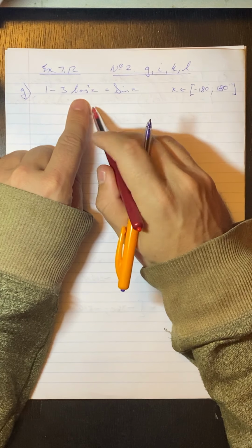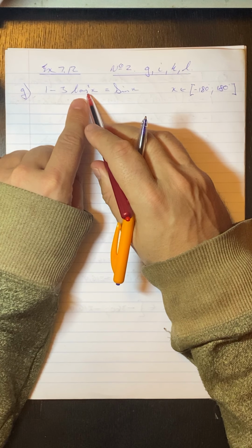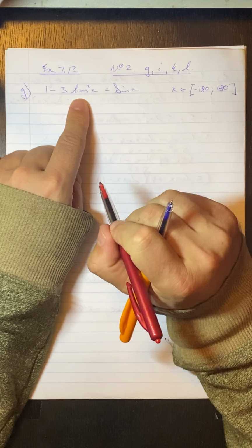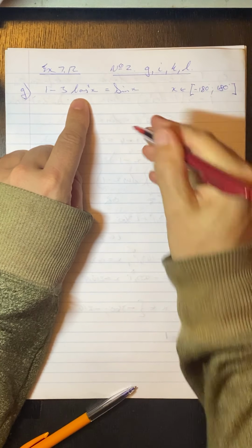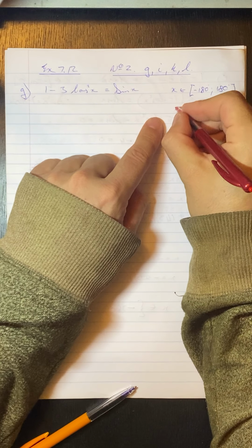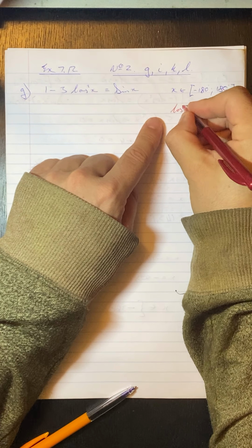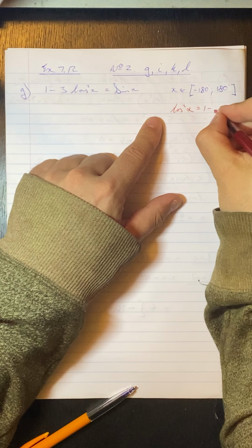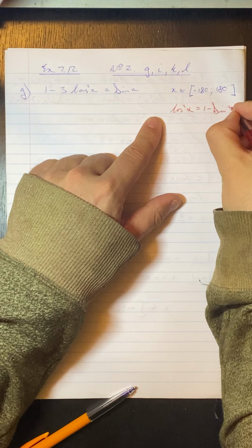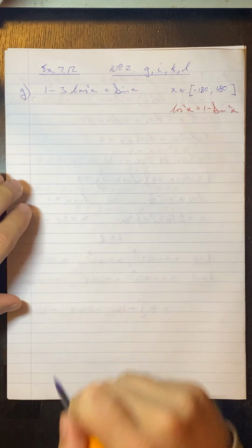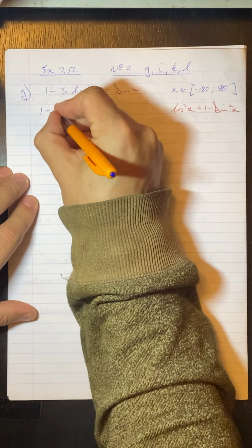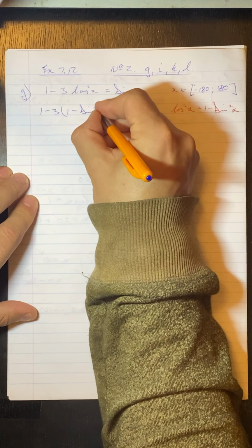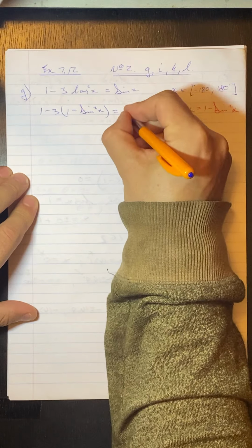What I'm going to do is change the cos squared into 1 minus sine squared. Then we've got this whole equation in terms of one trig function. So we're going to use our square identity where cos squared alpha is equal to 1 minus sine squared alpha. So we get 1 minus 3 times (1 minus sine squared x) is equal to sine x.